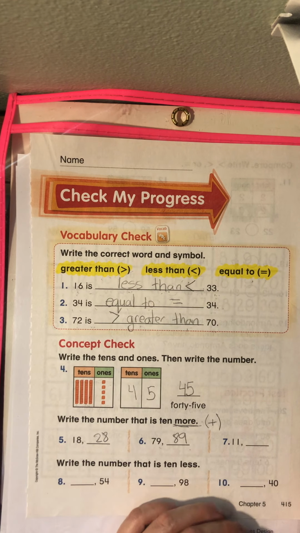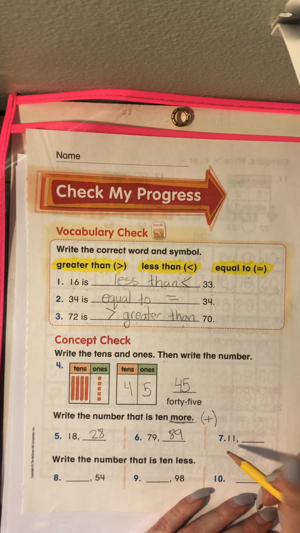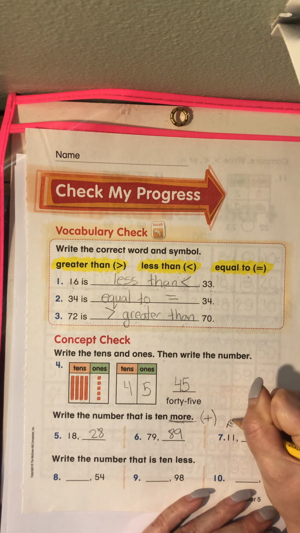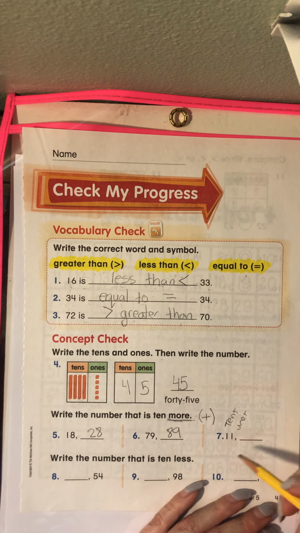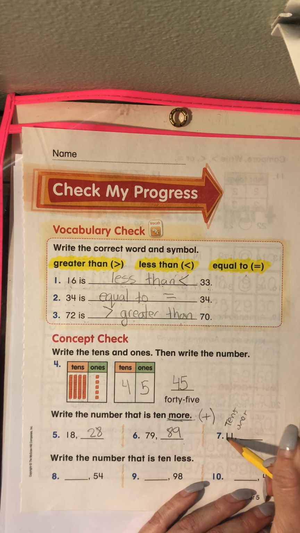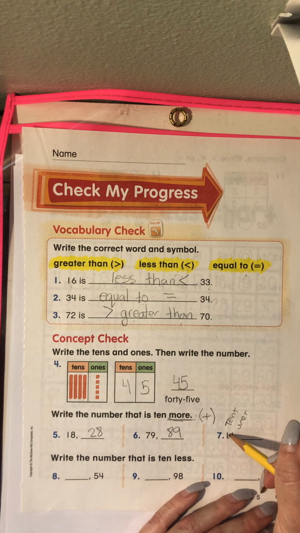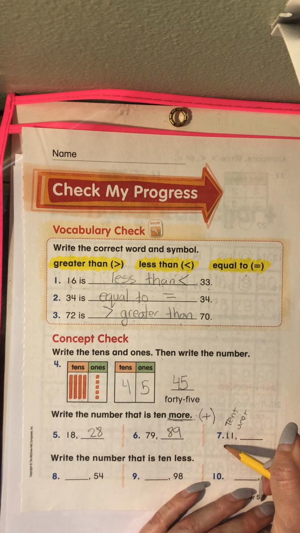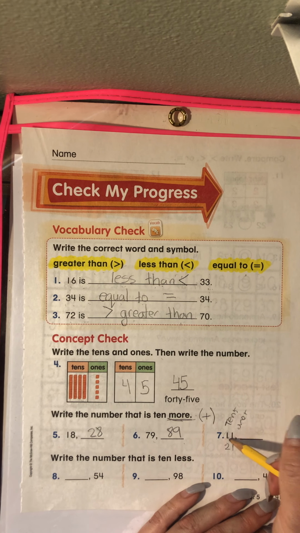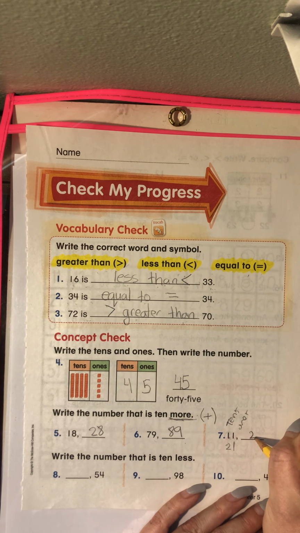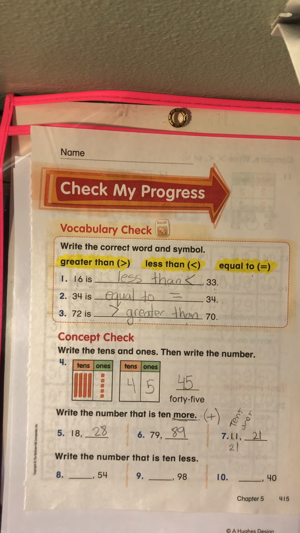Okay, this one we're gonna do without the chart, 11. If this is my tens and this is my ones, 10 more means I just put one more here. So instead of one group of 10, it becomes two groups of 10, and this number stays the same. So 10 more than 11 is 21.